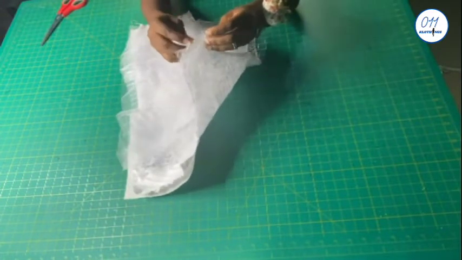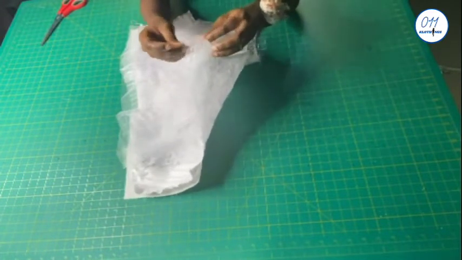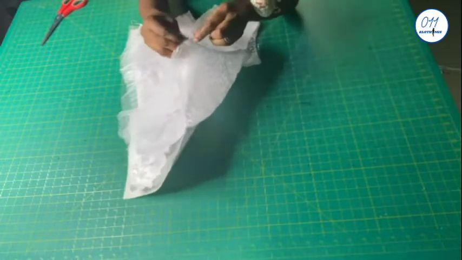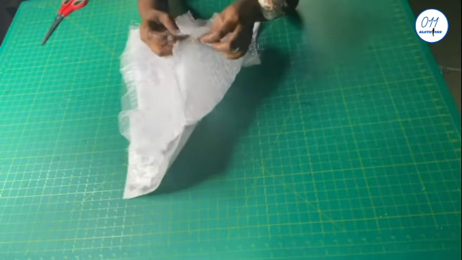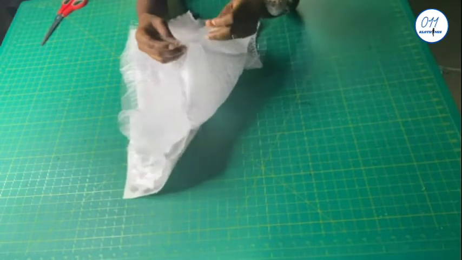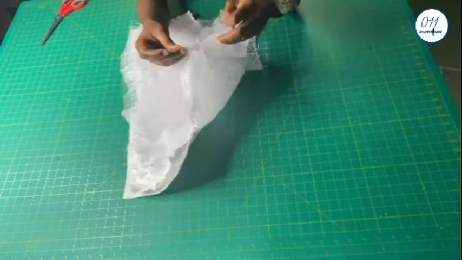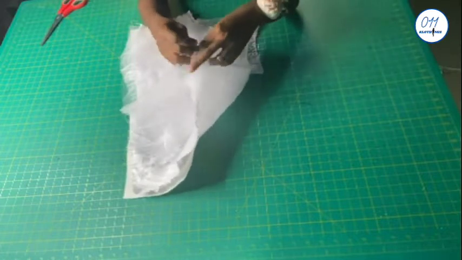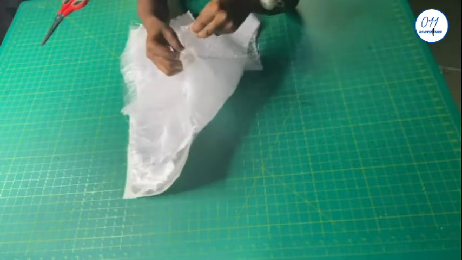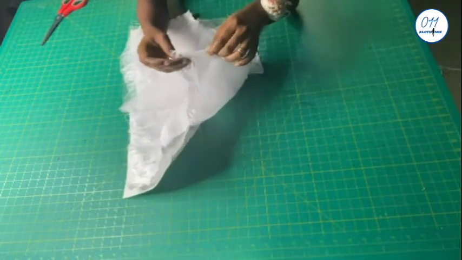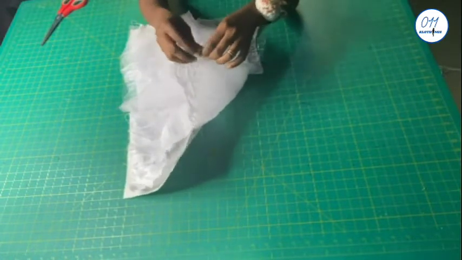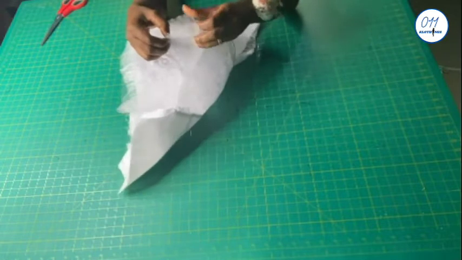I will now pin the front and the back shoulder lines together like this. I will open up the shoulder lines like this, and I will pin lace to lace and tulle to tulle. I will be sewing lace to lace and tulle to tulle, as in fabric to fabric and lining to lining. The lining in this case is the tulle net.